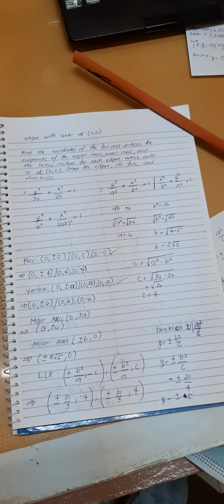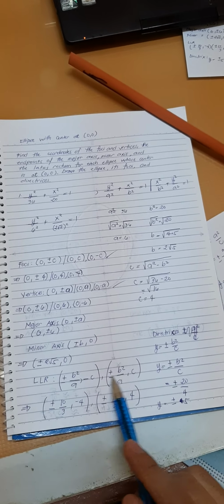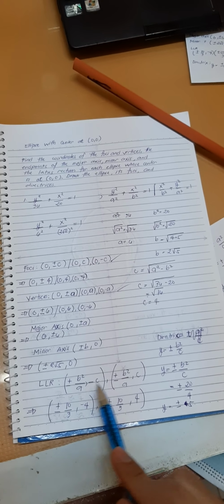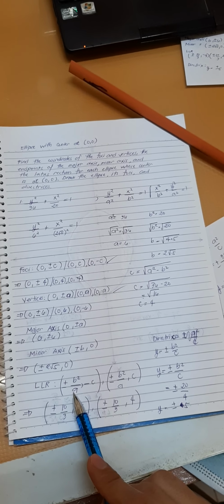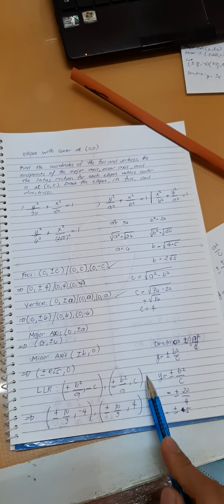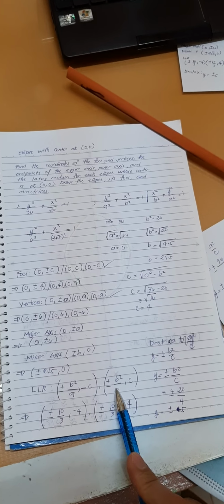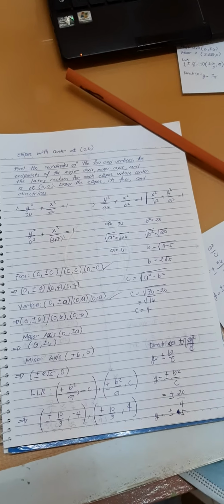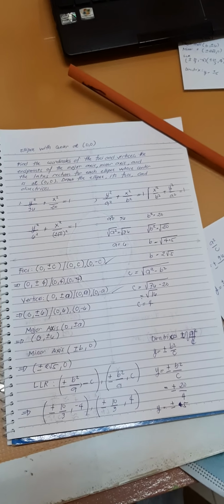And for the latus rectum, we have these ordered pairs here. So we have positive and negative b squared over a, comma, negative c. And the next ordered pair, positive and negative b squared over a, comma, c. So we will just plug in those values.